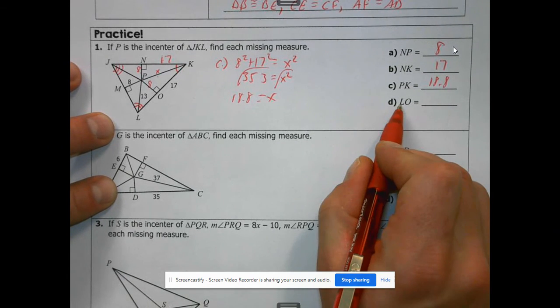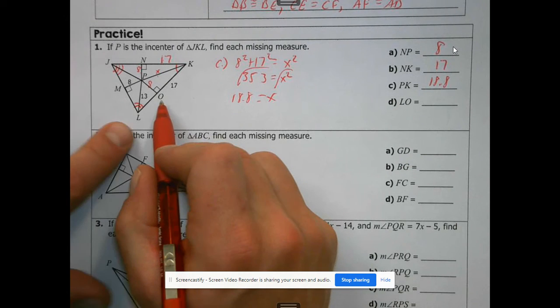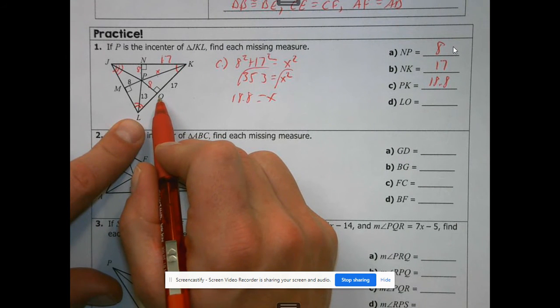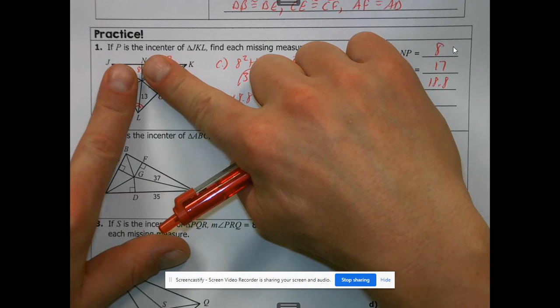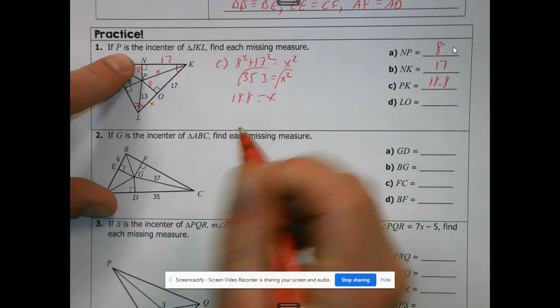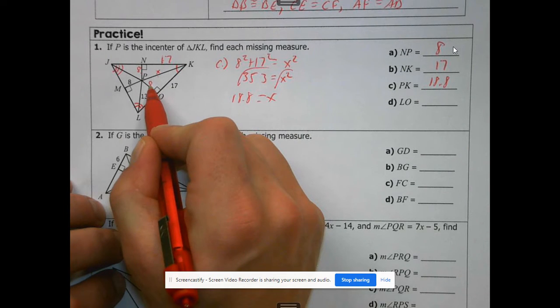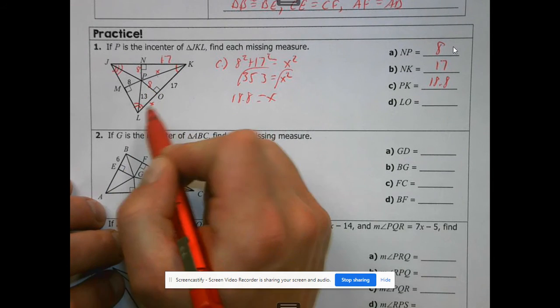Letter D wants L to O. L to O is right here. Well, once again, Pythagorean theorem. See it right there? We'll call L to O X, right? A squared plus B squared equals C squared.